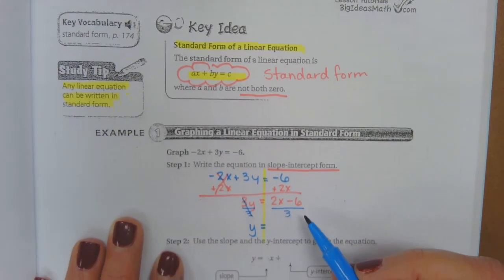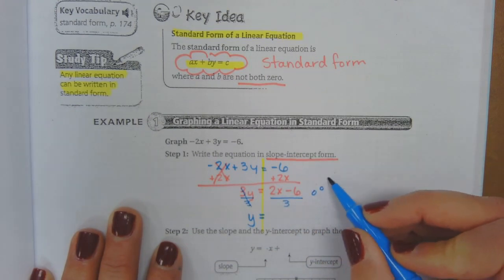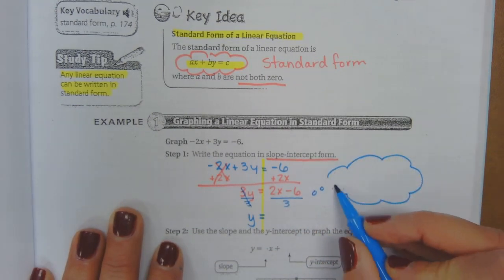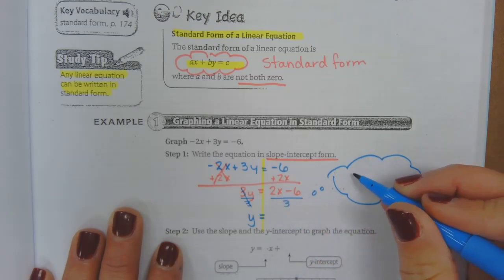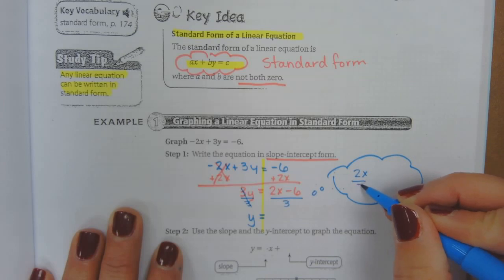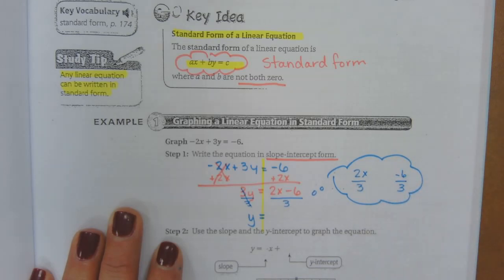Now, remember that when we're dividing and we have more than one term, we want to make sure that we are dividing both terms by 3. So we have 2x divided by 3, and we have negative 6 divided by 3. So we have to remember to do both of those.